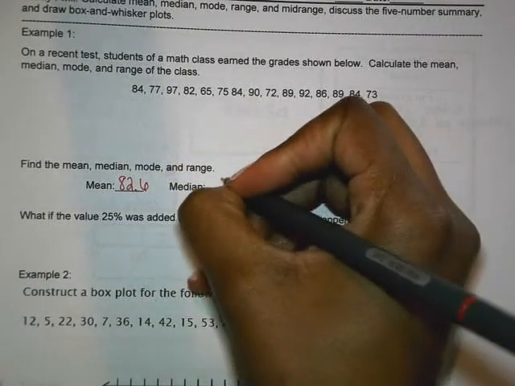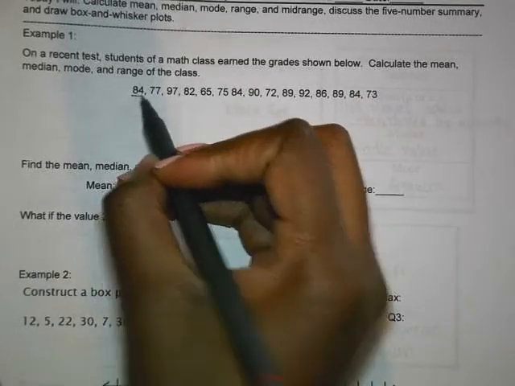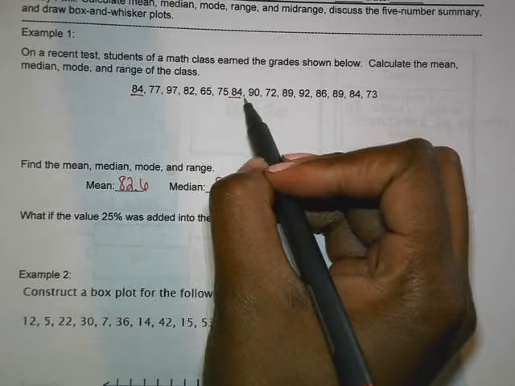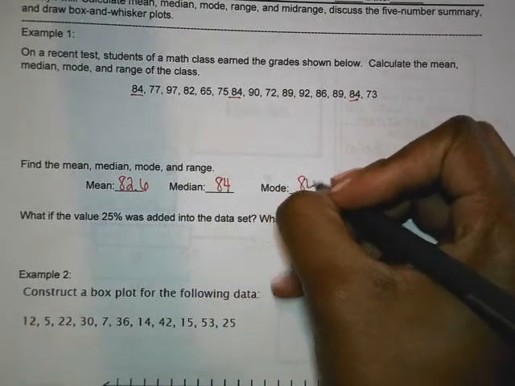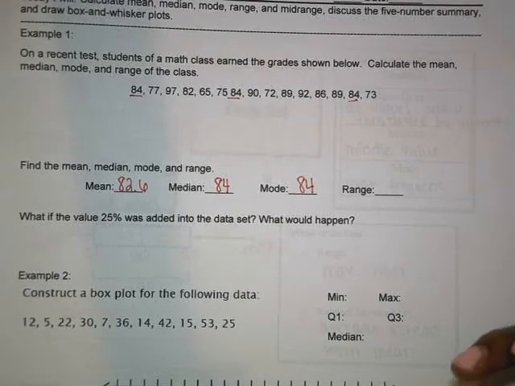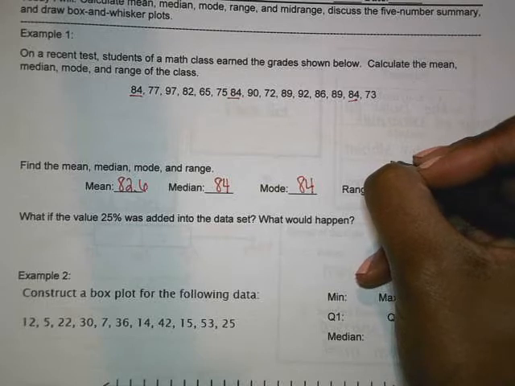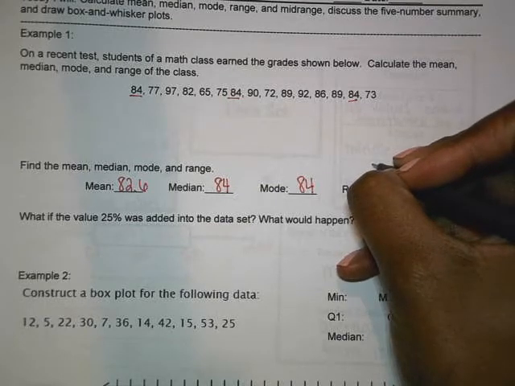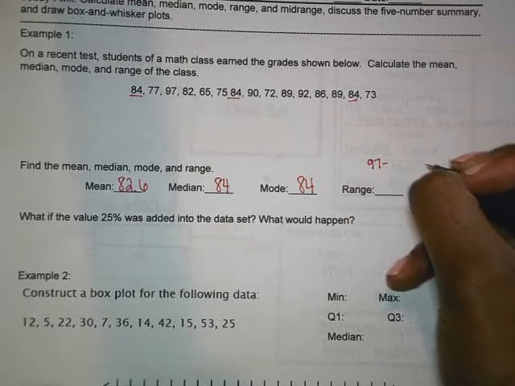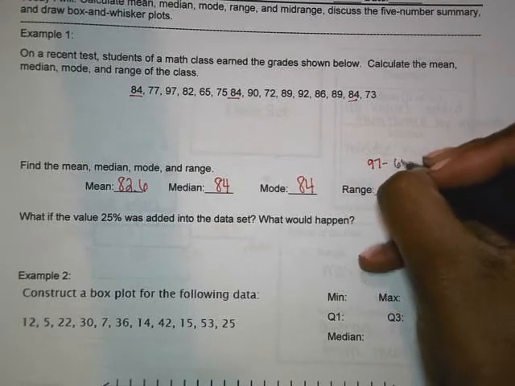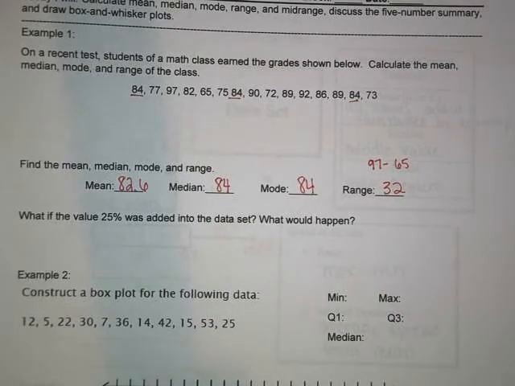My median was 84. The mode, the number that occurs the most, looks like it's going to be 84. Yeah, that occurs 3 times. So 84 is my mode. My range is my highest number, which is 97, minus my lowest number, which is 65. So that would be 32.